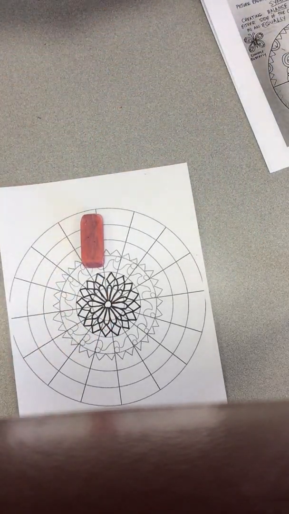I hope that you all enjoy creating these radial designs today. Overall, they should be working the whole time. So it's going to take us our best effort, our best concentration today.